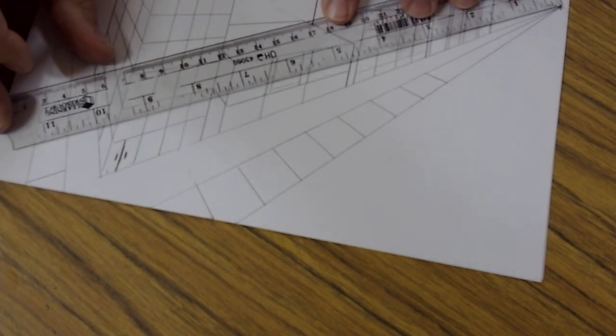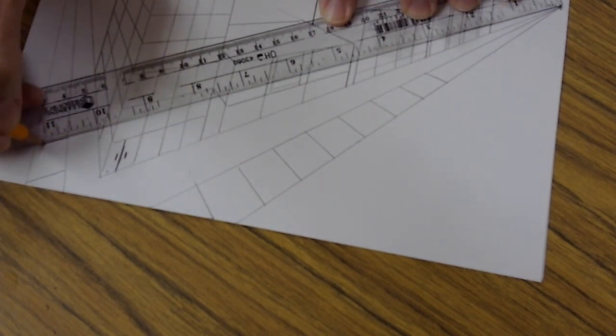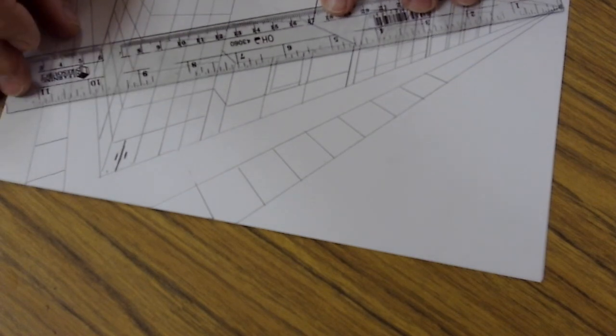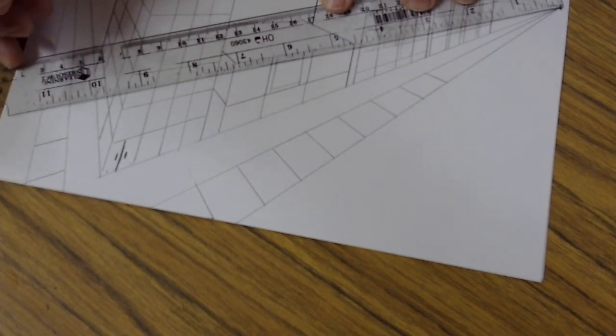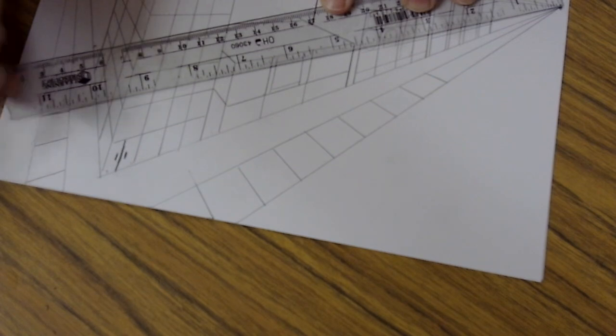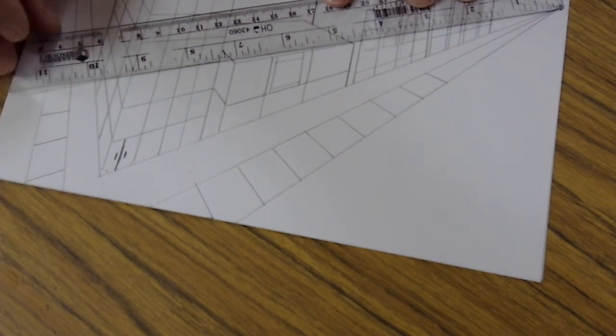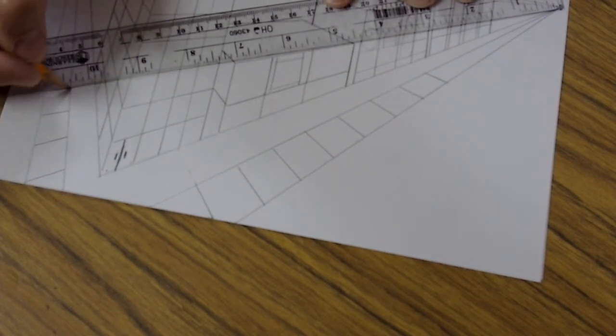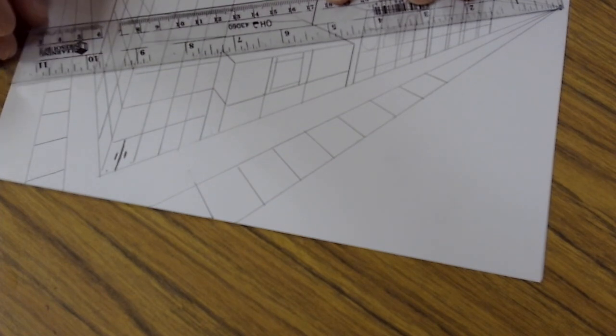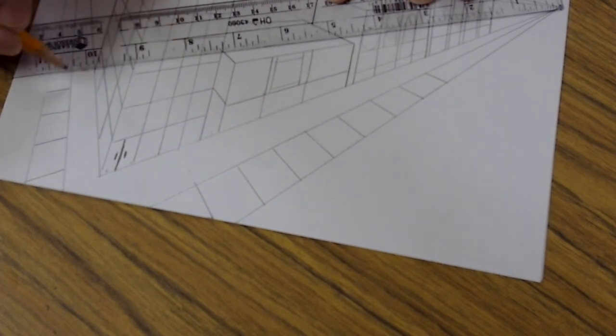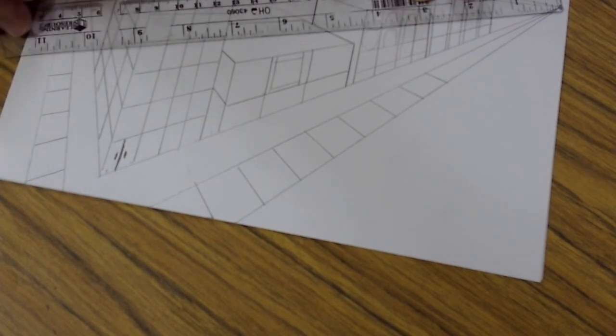And this doesn't seem like it makes sense in your brain to draw lines on the sidewalk at an angle, but it makes sense when you look at it. Your brain processes it as we're going back in space here. And it all makes sense because the vanishing points tie it all together.